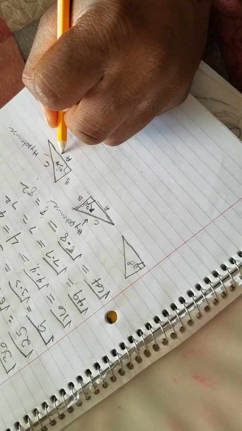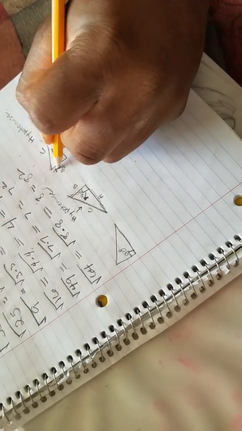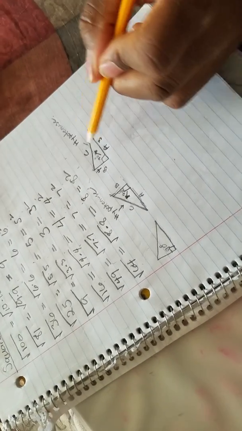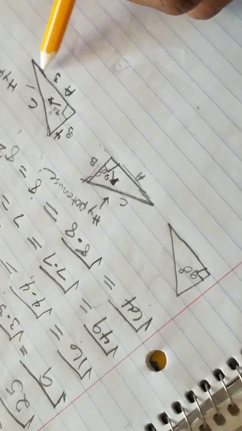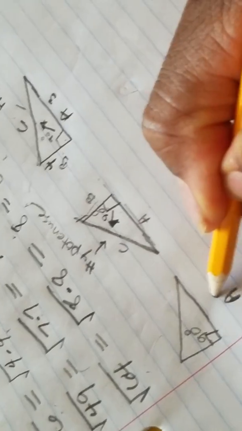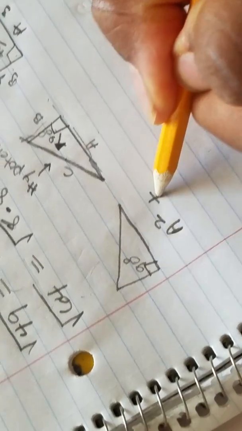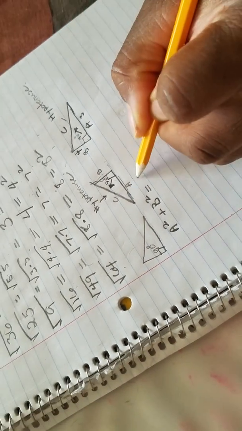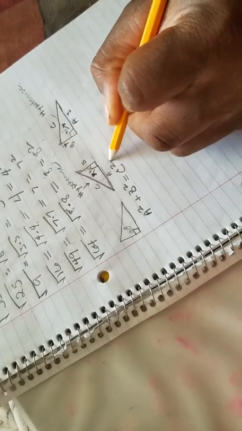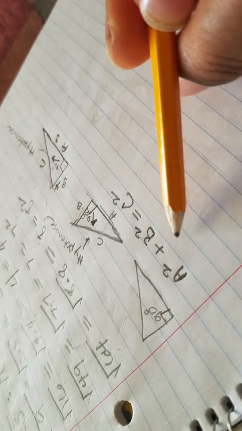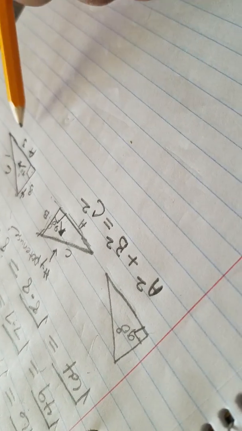Say, for instance, this is 3, this is 4, but there's no number for this, so we've got to find out what C is. The formula for that is A squared plus B squared equals C squared. Do we have a number for A? What's the number for A?